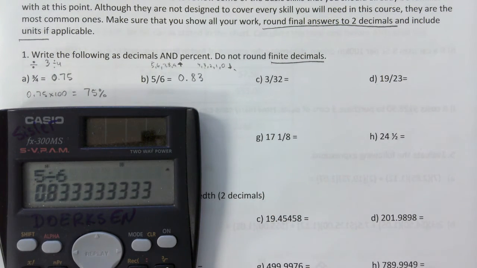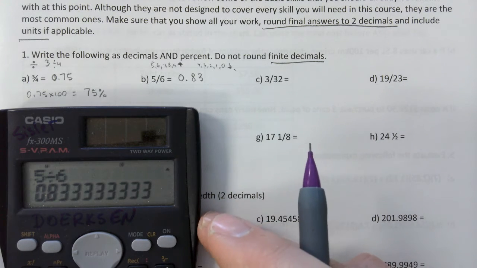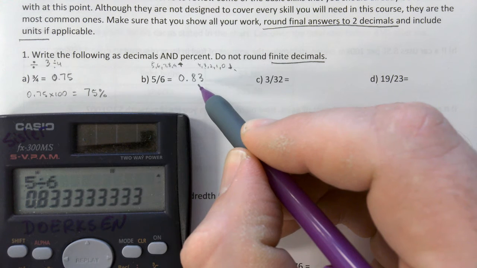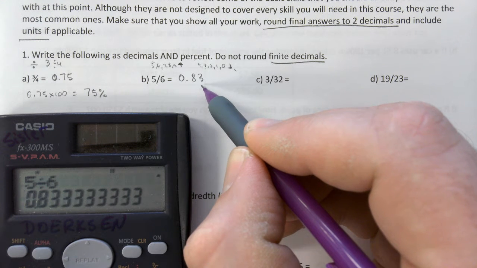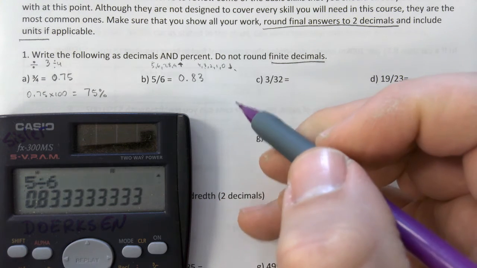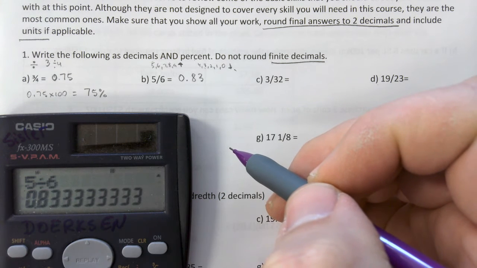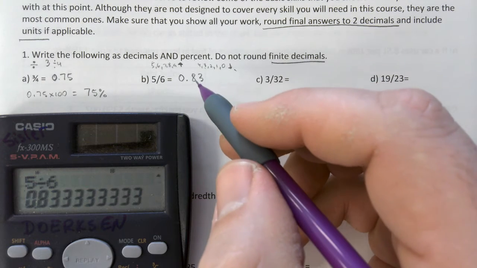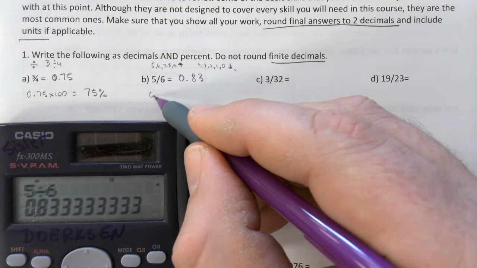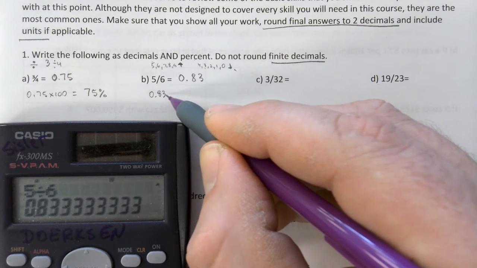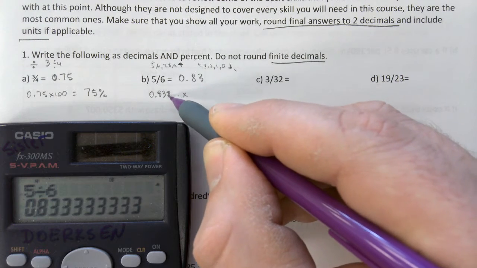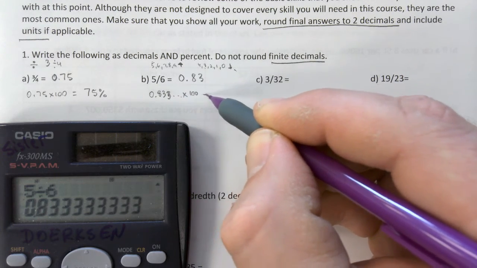Now, this is where mistakes are made. If the province says write this as a percentage, a lot of students will just take 0.83 and multiply by 100 and say, hey, it's 83%, right? That would be the first temptation. They don't want you to do that. They want you to go 0.833, and this keeps on going. They want you to multiply whatever you have on your calculator by 100.